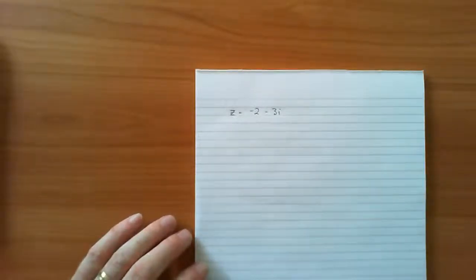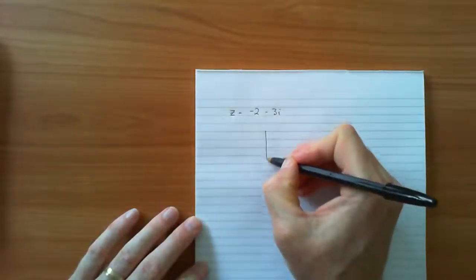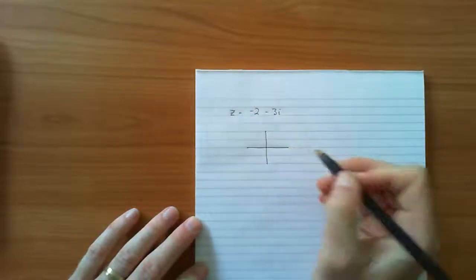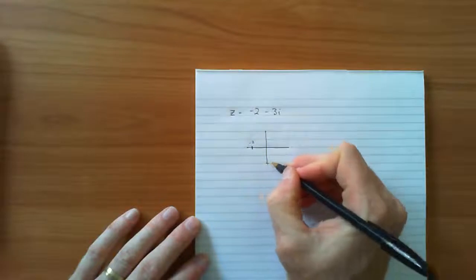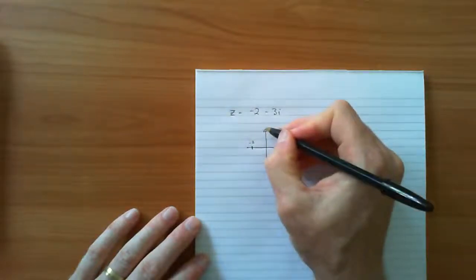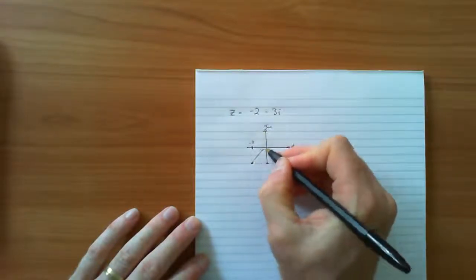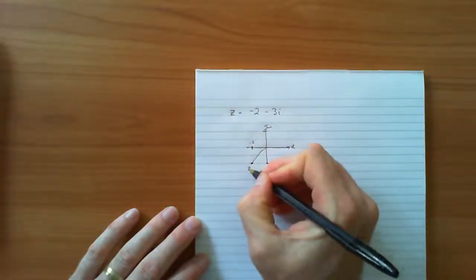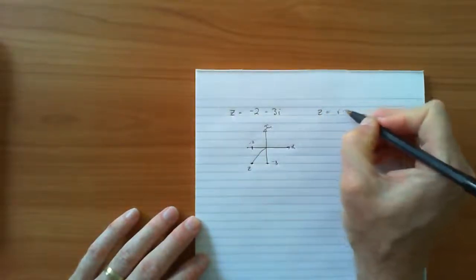Alright, in this lesson we're looking at some more examples of converting standard form complex numbers into polar form. So I've got an example here, z equals -2 take away 3i. Remember, our first step is always to draw a diagram. -2, -3 on the imaginary. So our complex number is down here. Here's z.